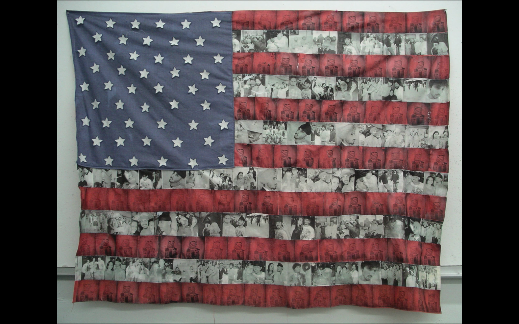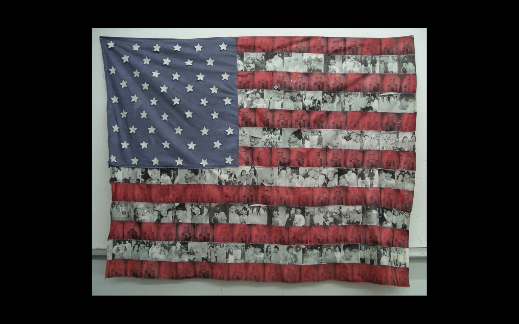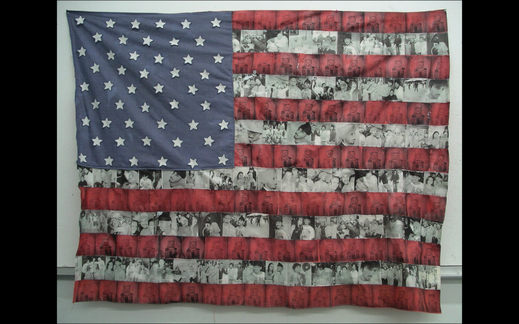This was a piece that was made shortly after 9/11, 2001, by a student of mine. She collaborated with a friend of hers who was a Muslim American. He was from Saudi Arabia, I believe. And she made this American flag. On the flag, if you look closer, I'll zoom in for you. Oops, it's not going to let me zoom in too much, sorry. There are two layers of images.